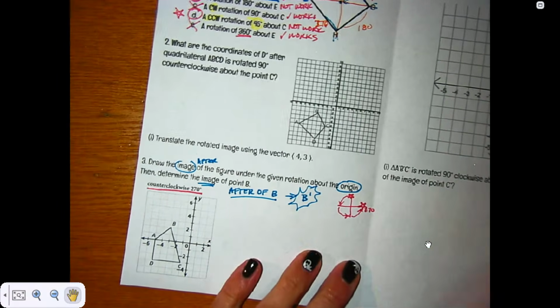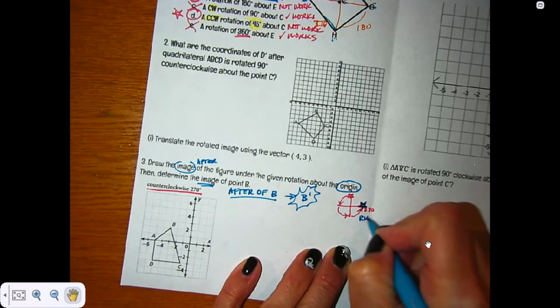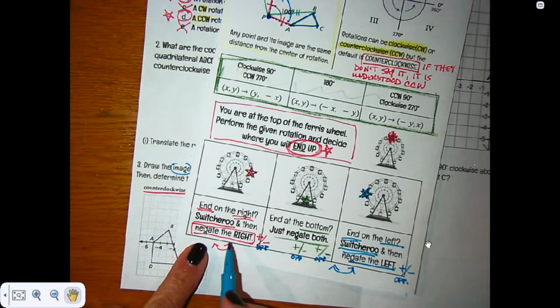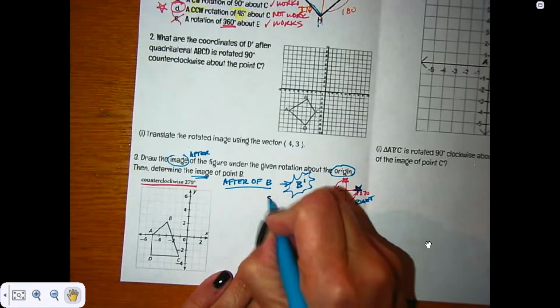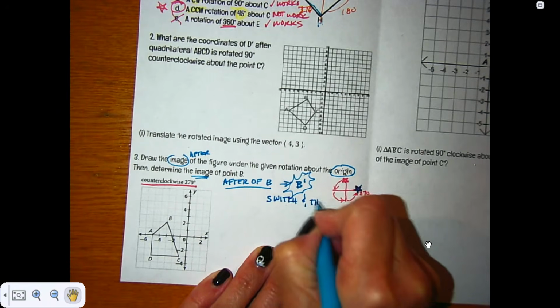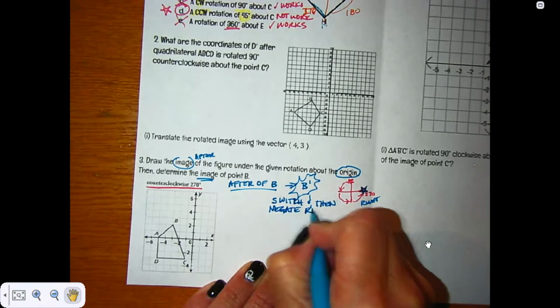So our star is going to end up on which side? Our star is on the right side. Let's put a little note. So right side, what's the rule for right side? Look at the front of your foldable. Right side, I need to do a switcheroo and then negate the right. So let's write that down. I'm going to do a switch and then negate the right. Okay, so that's my plan.